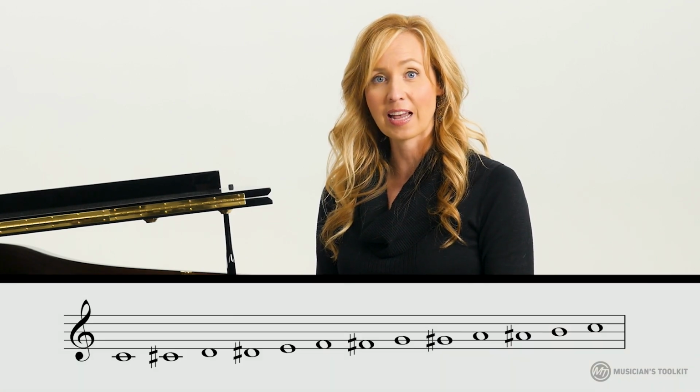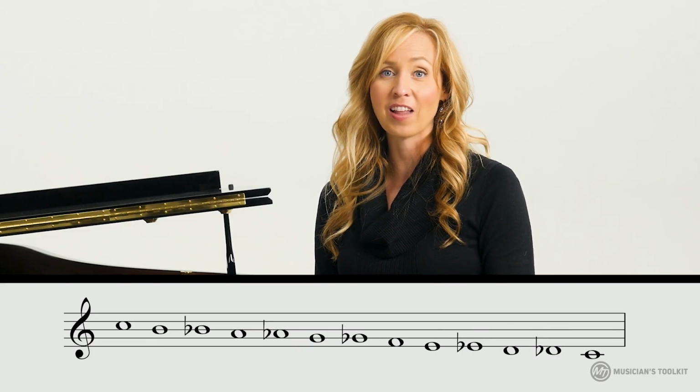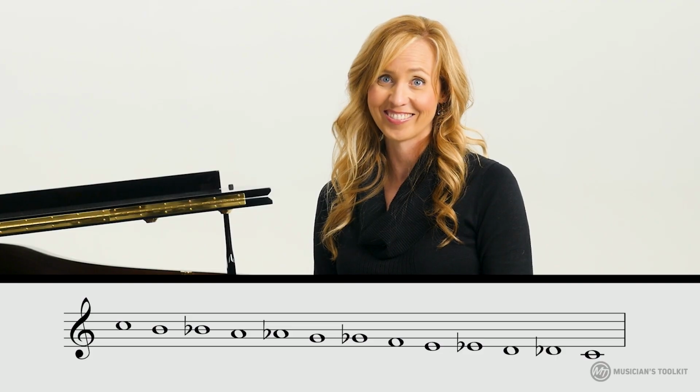The chromatic scale is a scale pattern that uses exclusively half steps. When you are playing a chromatic scale, it is important to utilize sharps as you're ascending the scale and flats when you are descending in the scale.